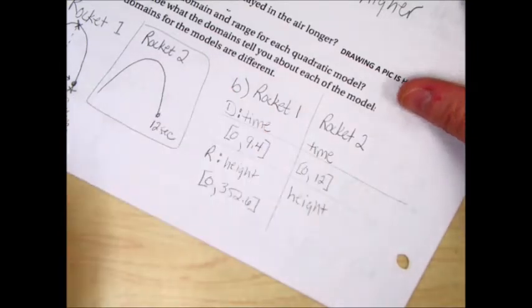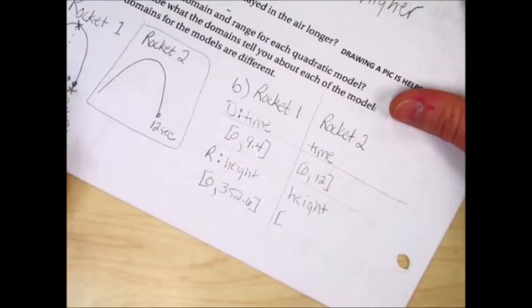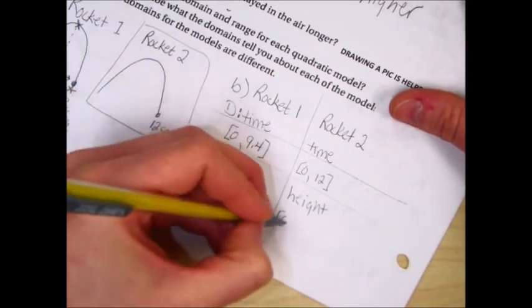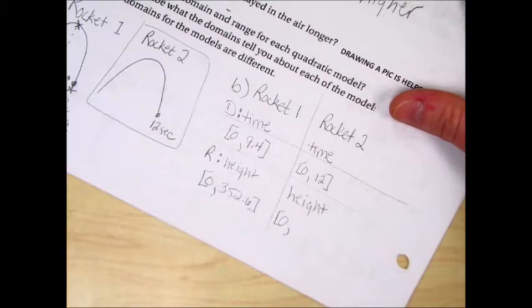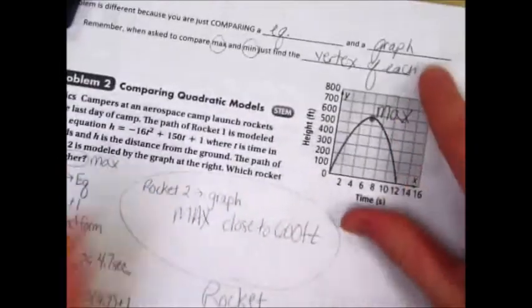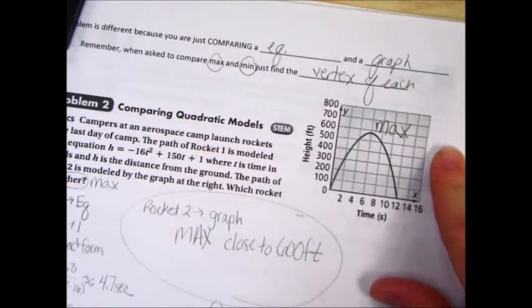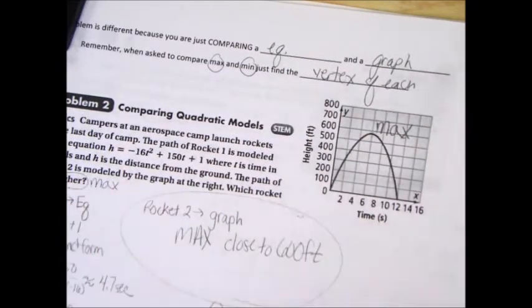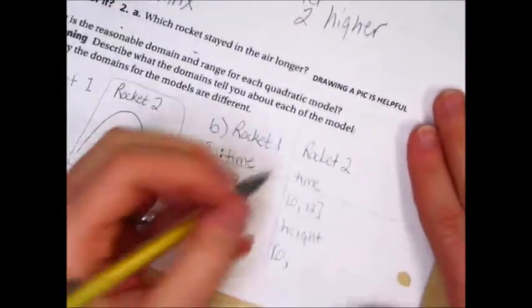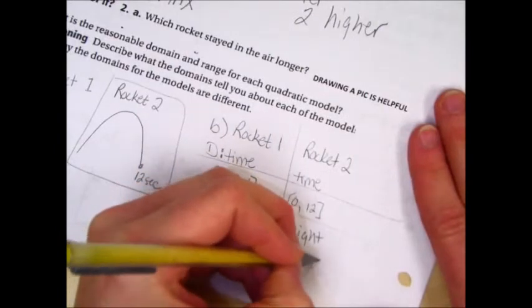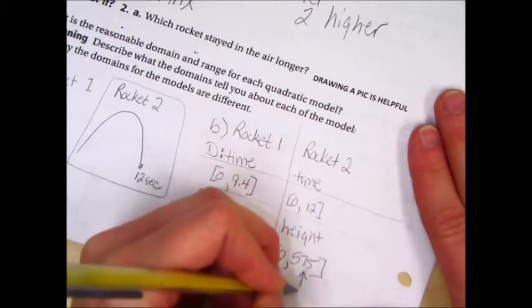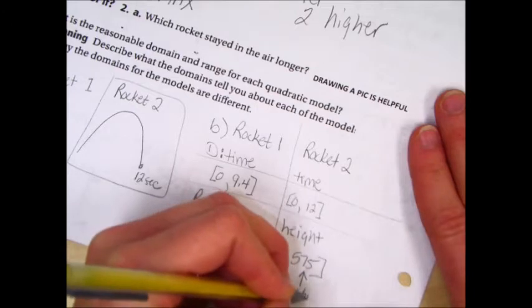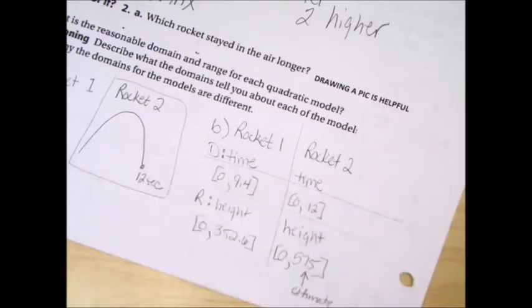So you had to think logically. What's the smallest the height can ever be? Well, when it hits the ground, it's 0. And what did we estimate the max to be? Let's go ahead and estimate this max up here. I'm going to have to say around 575. But again, that's an estimated value. Okay? That's all you have to do for problem 2.